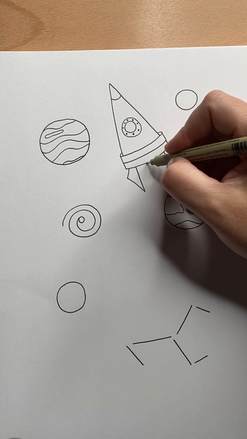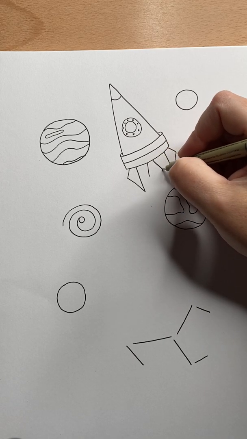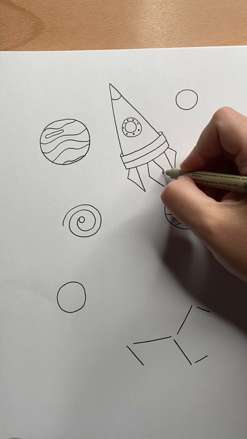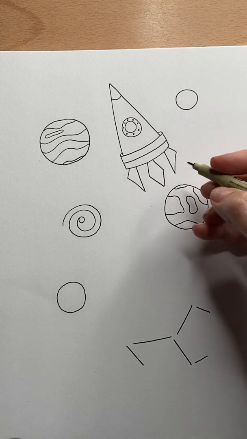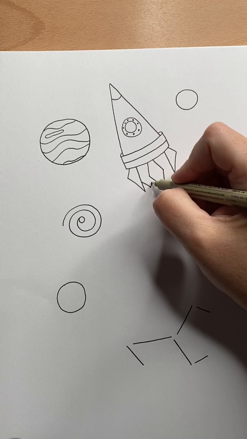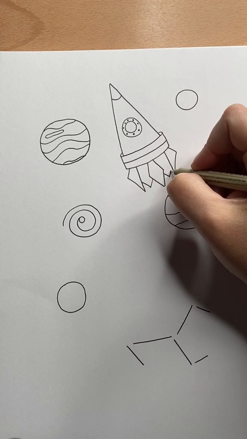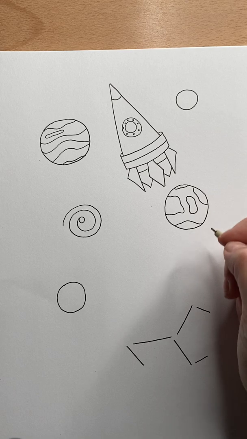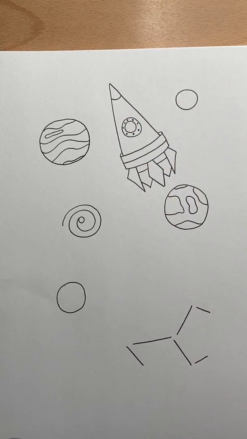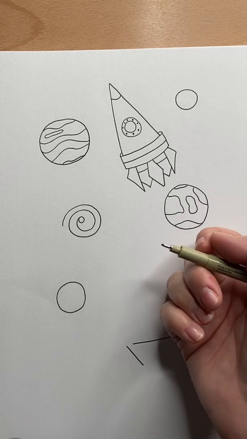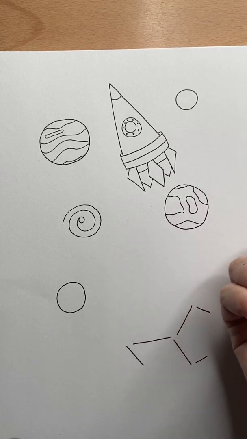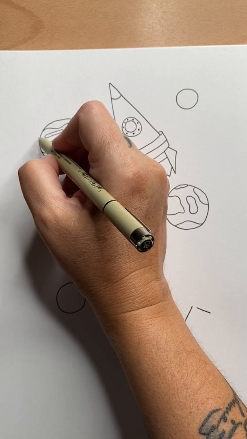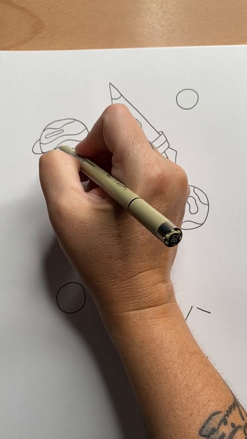The one in the middle can come out from two sides and then come down and connect at a point. And then we'll do the ones that live in the back. A little detail line here. You could draw a little person inside if you like, because if you can't tell already, we are doing a space doodle page. On this, where we did the wavy lines, let's put a ring around that planet.